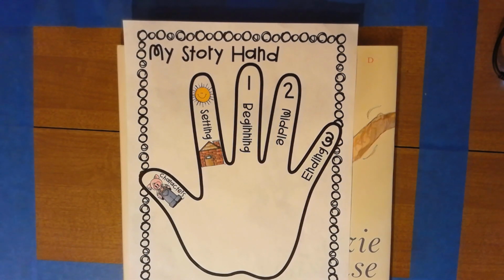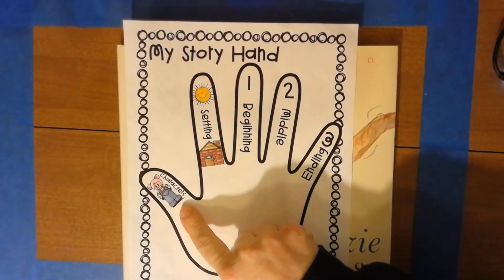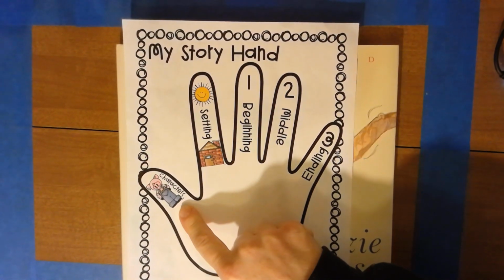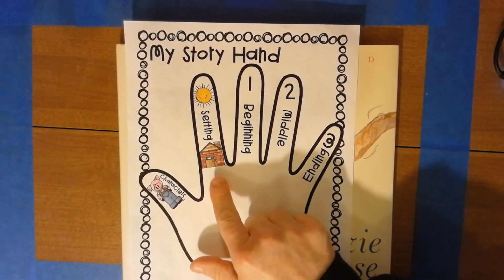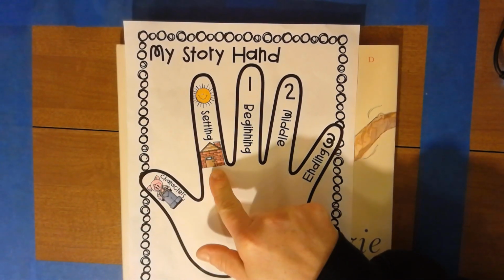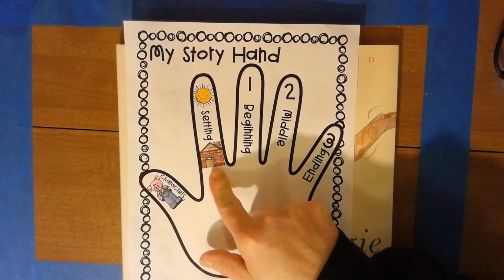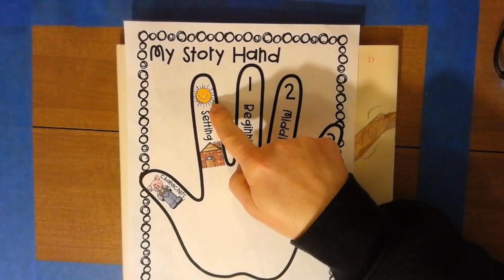Hi class, today we're going to use the tool called My Story Hand to talk about elements of a book. Last week we talked about characters. Who's in the story? The characters. This week we're going to talk about the setting. The setting is where it takes place and when it takes place. For example, at a house during the daytime.